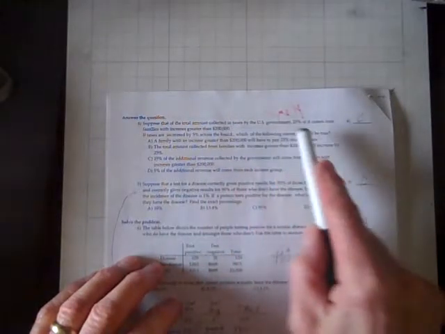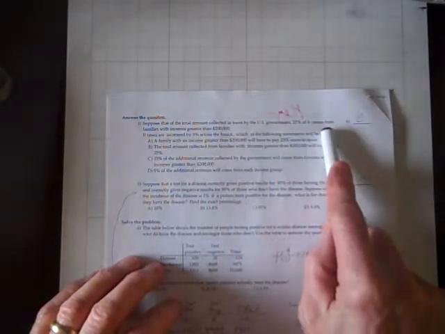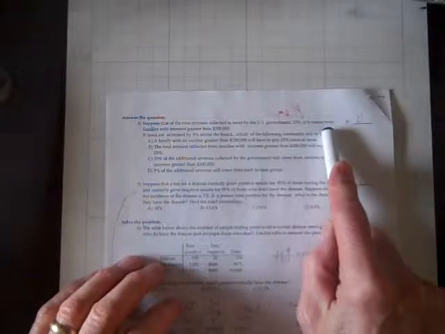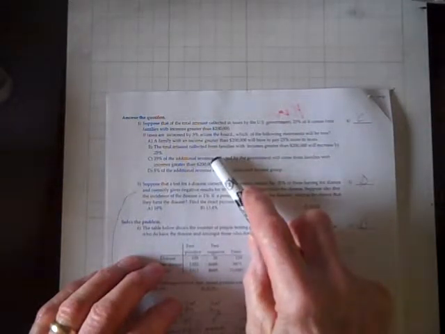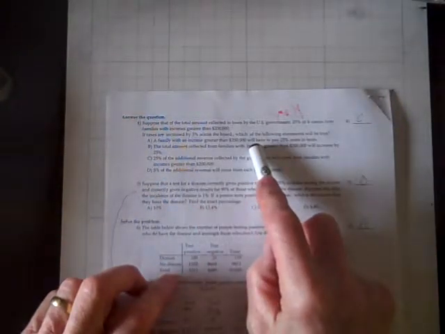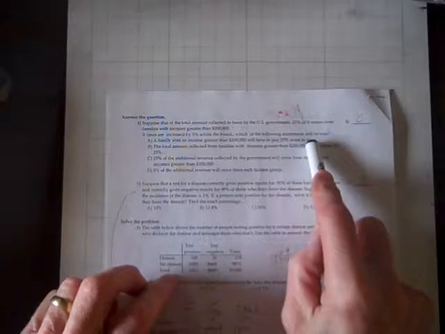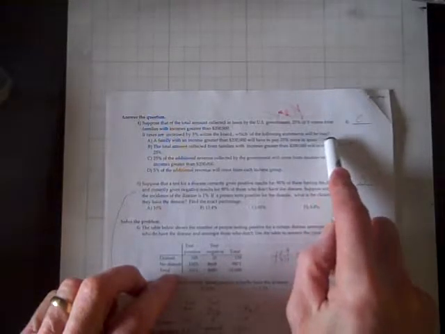Well, now we're on to part 3 of Unit 3E. And it says, number 4, suppose that of the total amount collected in taxes by the U.S. government, 25% of it comes from families with incomes greater than $200,000. If taxes are increased by 5% across the board, which of the following statements will be true?